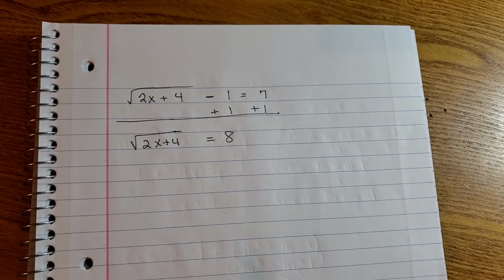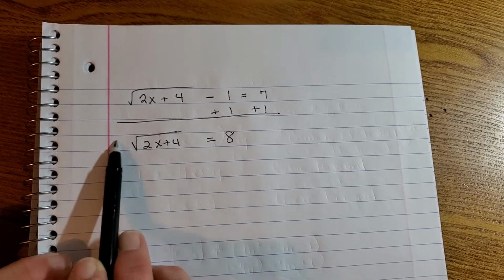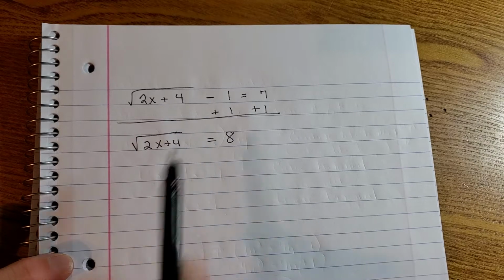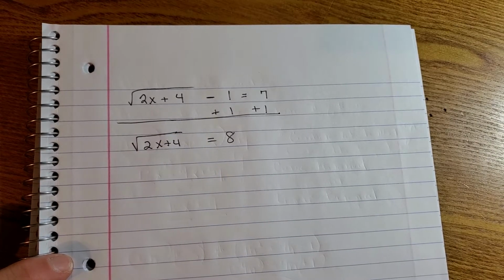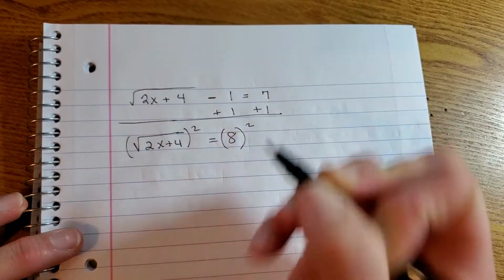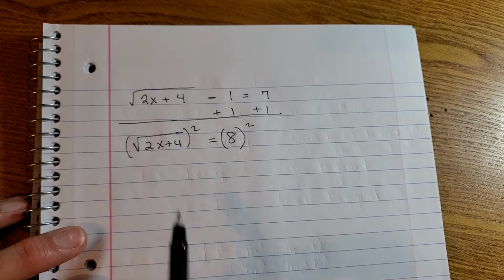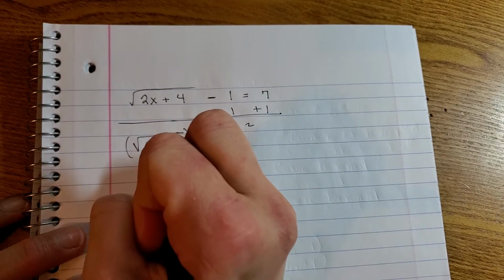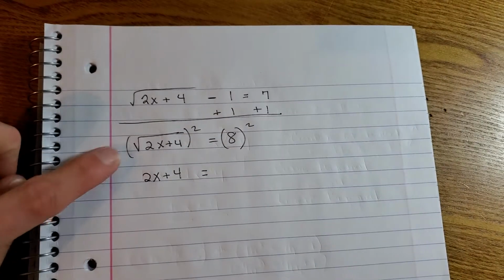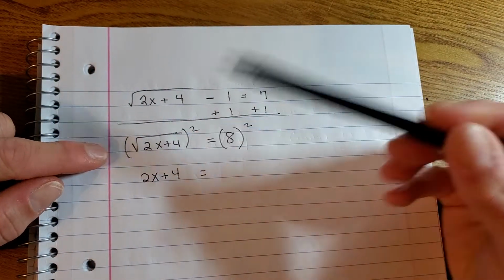So now you have the square root of 2x plus 4 equals 8. There's nothing that I'm multiplying by. There's nothing I'm adding or subtracting. So at this point, I can go ahead and square both sides. When I square both sides, nothing happens under here. This just becomes 2x plus 4. The radical just goes away. So to undo the radical, we square it.